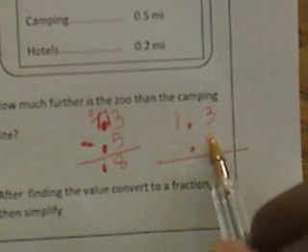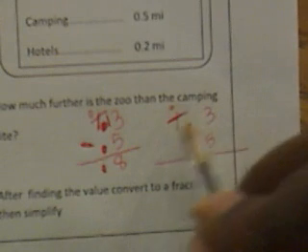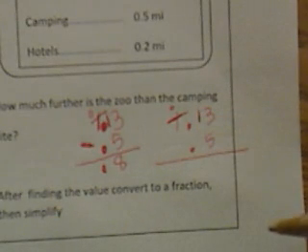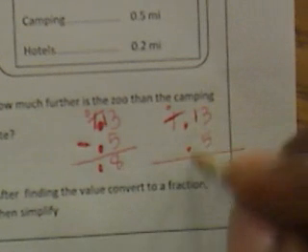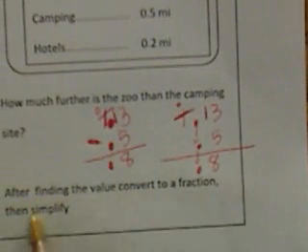All right, so look. Over here, you can't do 3 minus 5, so you got to borrow. And it'll turn to 0. That goes away. This is 0. And then this is going to be 13. So now you have 13 minus 5 is 8. But you still got to keep your decimals here. 8 tenths. Okay, so now it says, after finding the value, convert to a fraction.